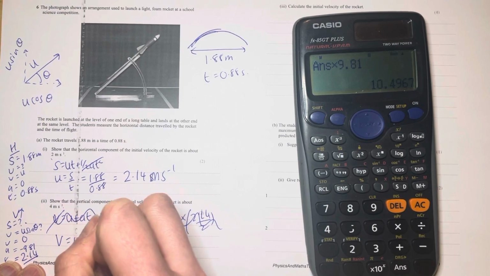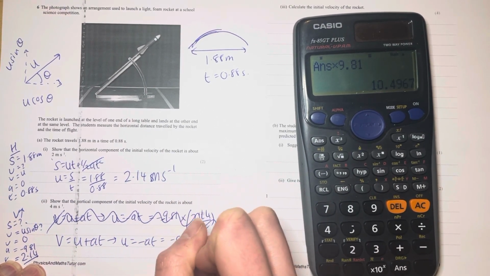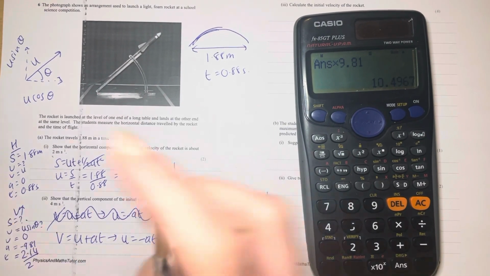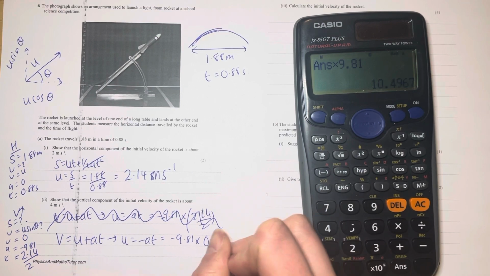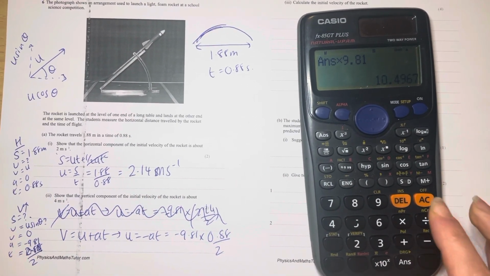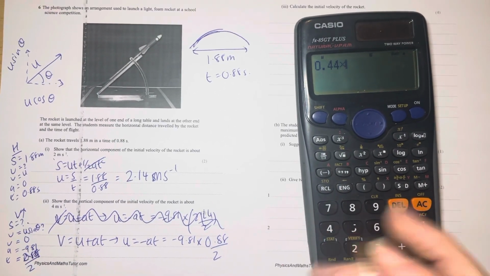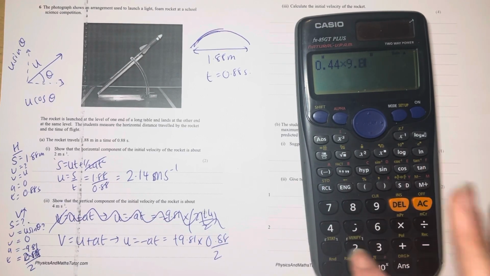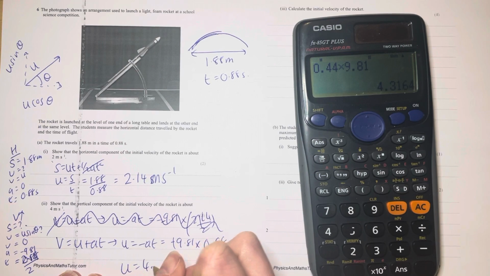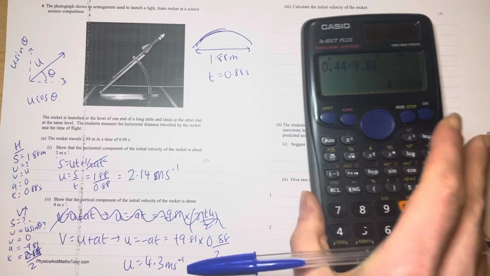v equals u plus at. Therefore, u equals minus at, equals minus 9.81 times time. This isn't time, this is speed. Time is 0.88, so I'm going to do 0.88 divided by 2. So 0.44 times by 9.81 comes out as u equals 4.3 metres per second, which is about 4, which is much better.